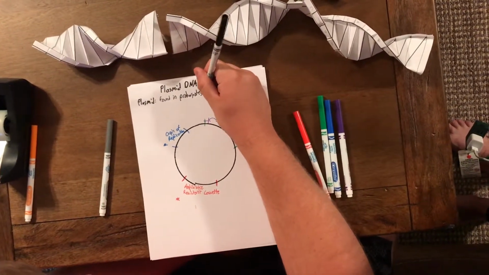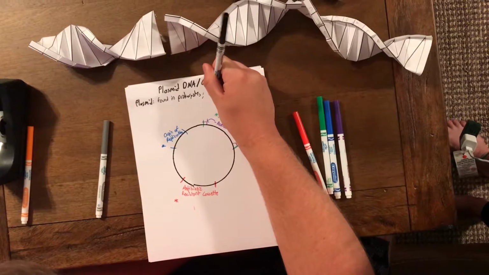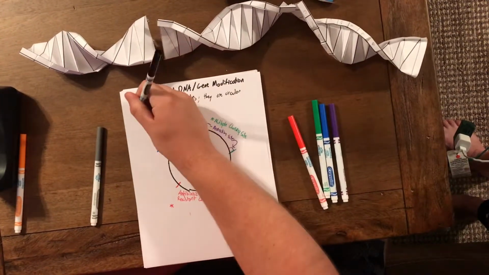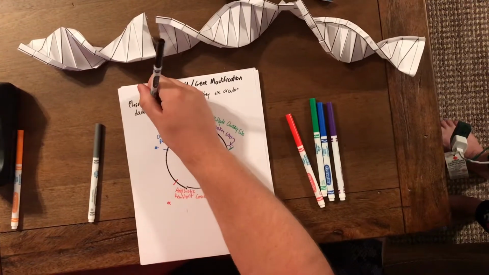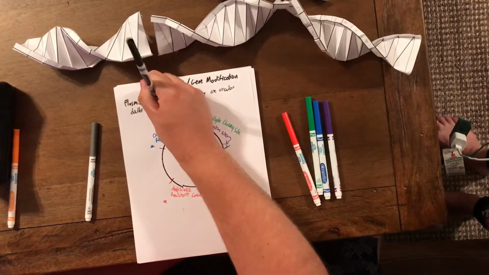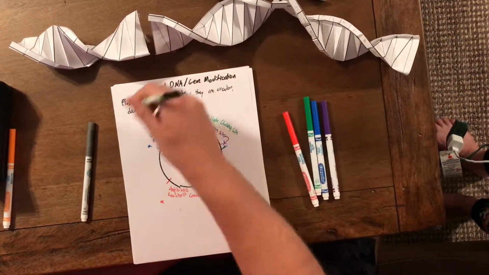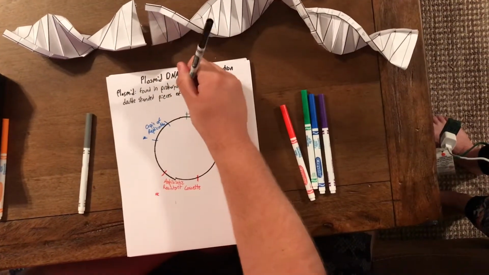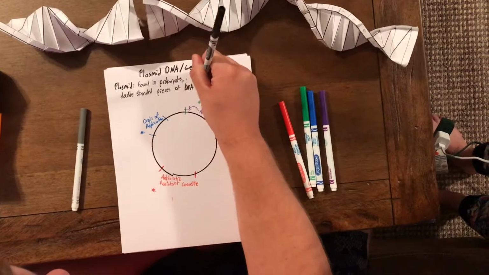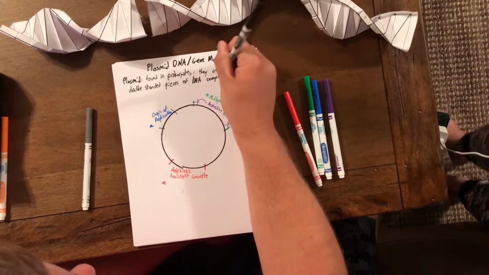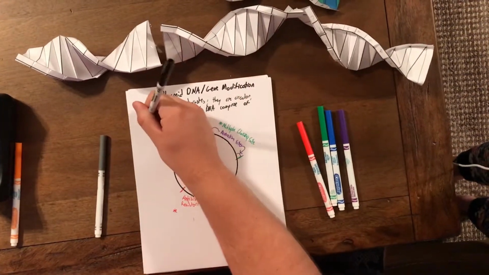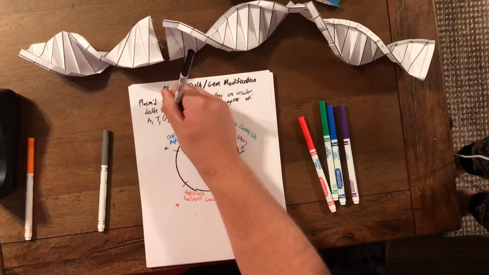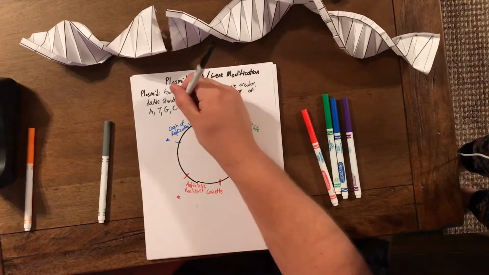So they are circular, double-stranded pieces of DNA comprised of adenine, thymine, guanine, and cytosine.